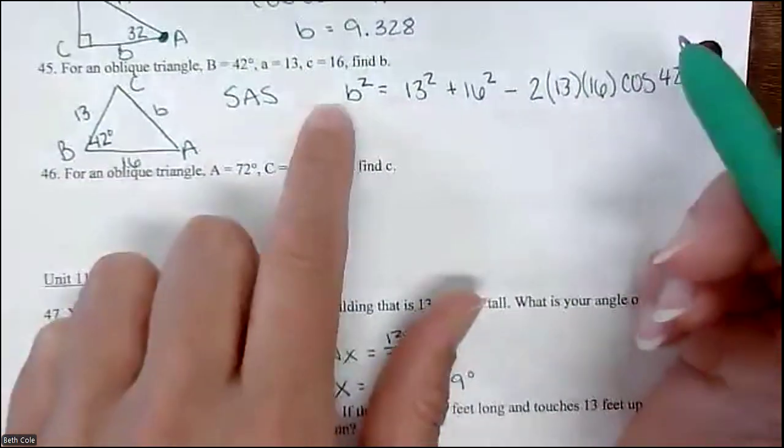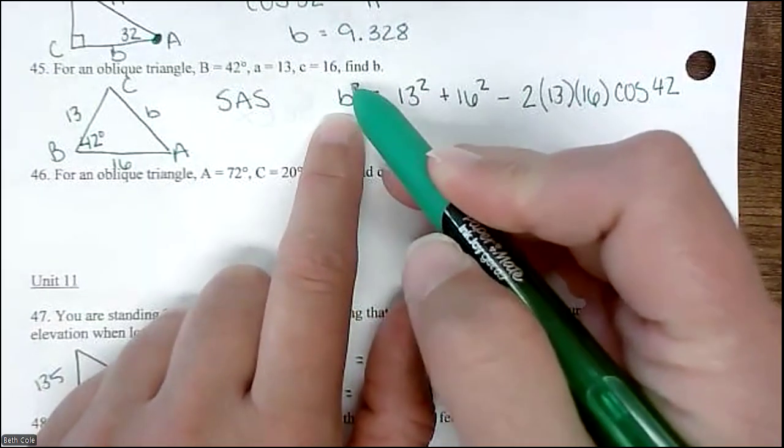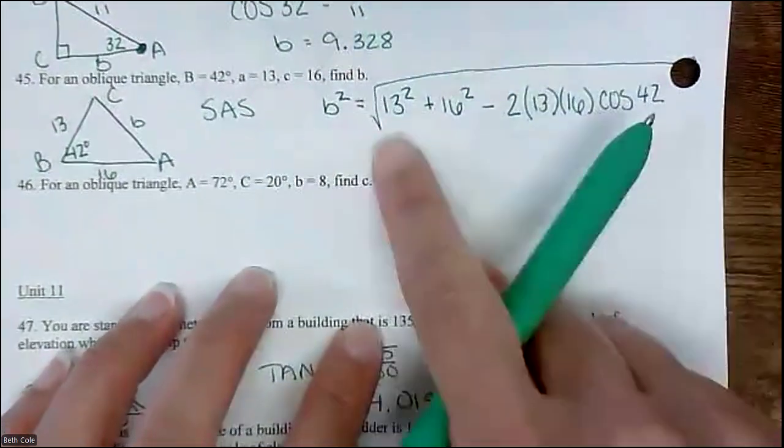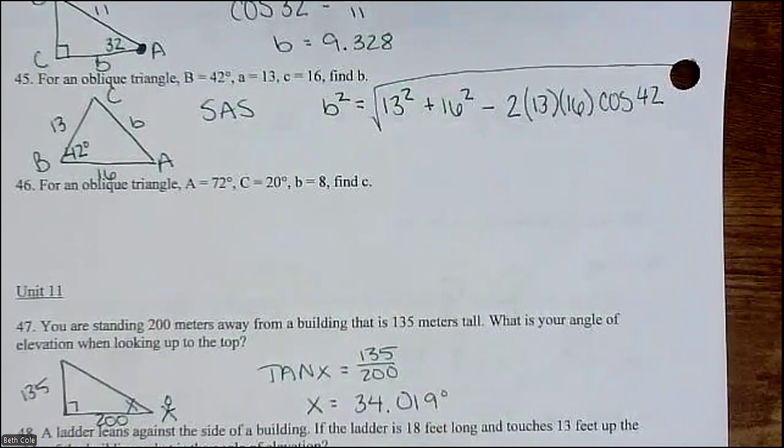Now, before you go and type, no one is typing anything yet. What do you do to get rid of the squared? What I would like for you to all do right now is type in square root of all of that. I'm going to do it too, but I'm not going to share my screen yet because I want you to all actually type it. I believe in you.